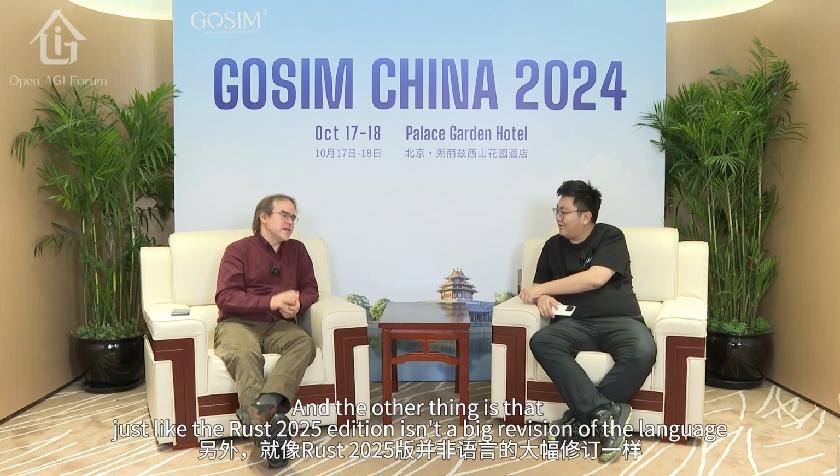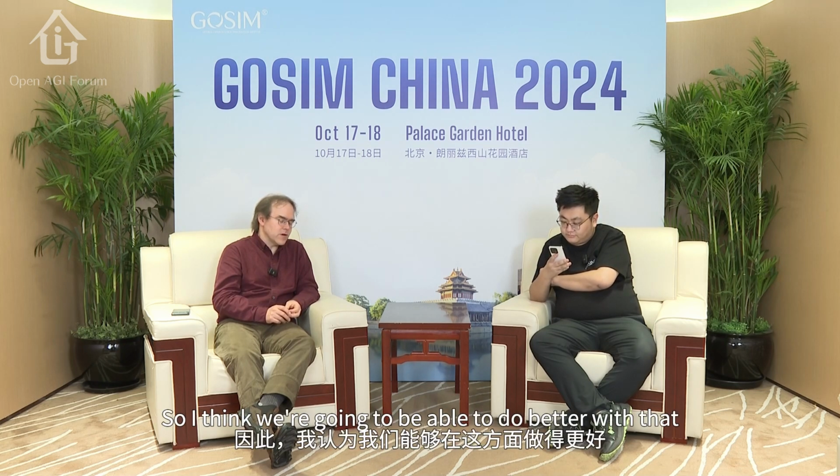Yeah. And the other thing is that the Rust 2025 edition isn't a big revision to the language. The 2021 edition had async, right? That's a huge change to the language, right? And there was actually a lot of other stuff. There was the non-lexical lifetimes. The second edition was a big change. The third edition is not. It's a much more incremental thing. So I think we're going to be able to do better with that.